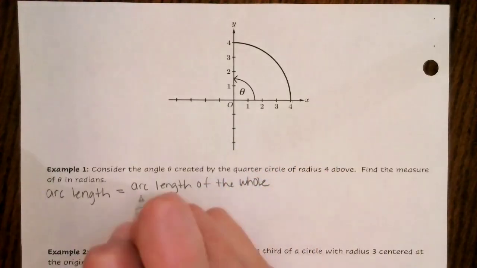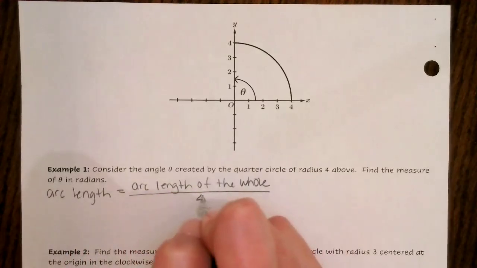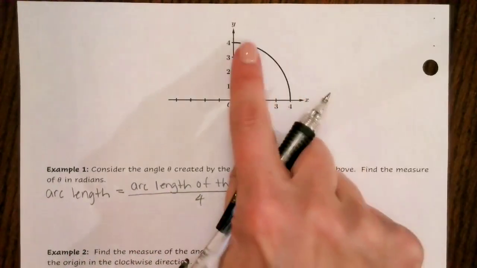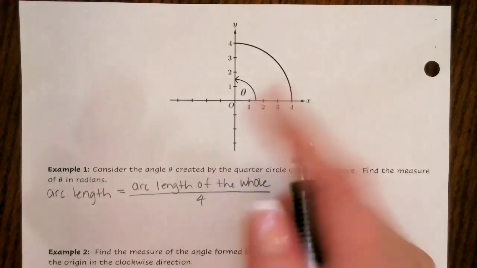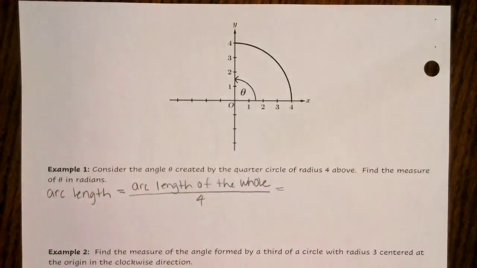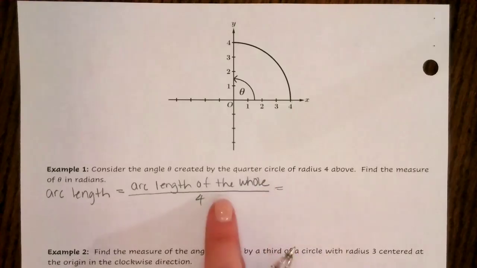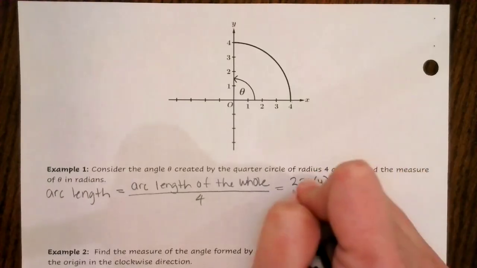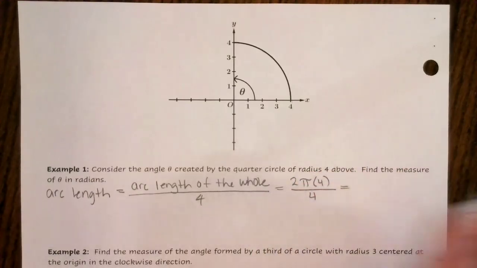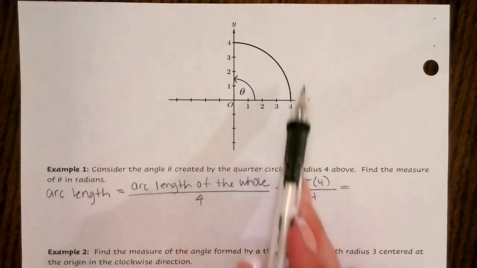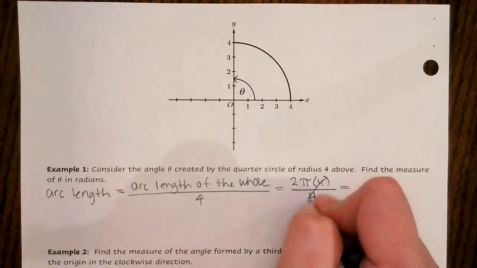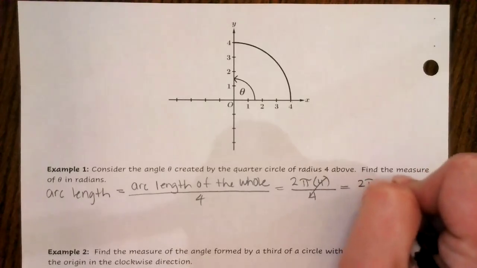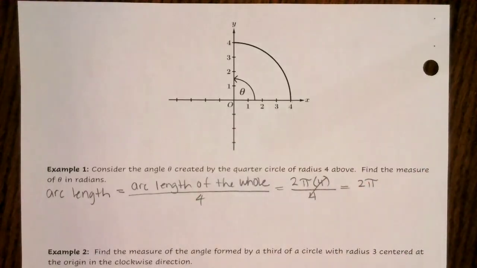And I'm going to divide that by 4 because we just said that was the quarter circle. So that's 1/4 of the circle, so I am dividing by 4. Now for the arc length of the hole, we said that's the circumference, so that would be 2 pi r. So I get 2 pi, my radius is 4, and I'm dividing that by 4 because we want 1/4 of this circle. That happens to cancel out and we get 2 pi. So that's the arc length.